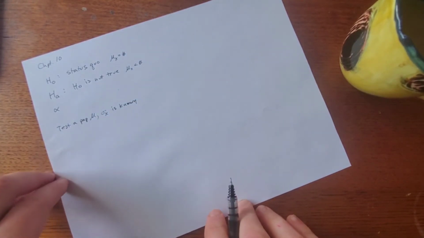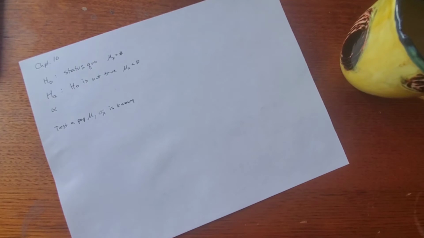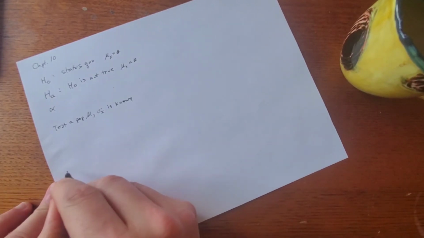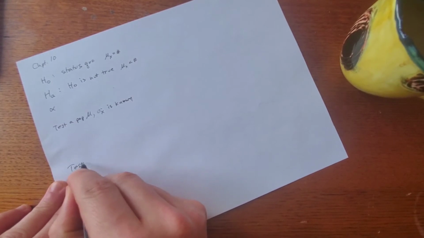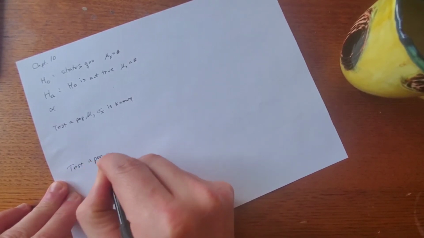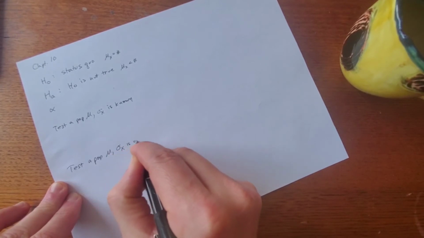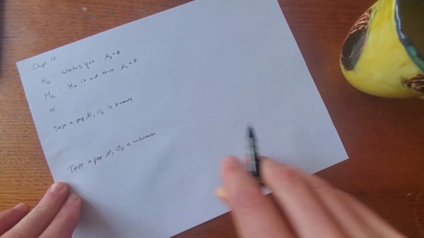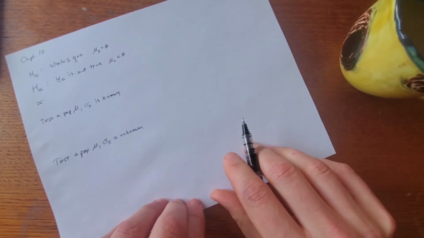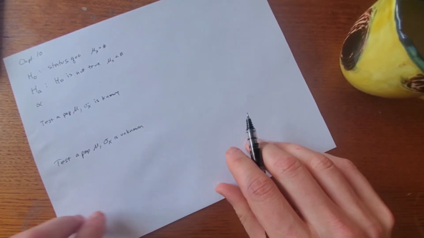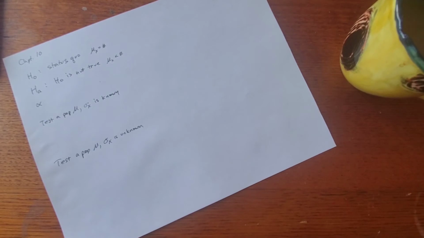Right? So we had confidence intervals where we were making a confidence interval about the mean where we knew the standard deviation of the population. Or we will test a population mean when the standard deviation of the population is unknown. Okay? So those are the two situations we're going to find ourselves in.